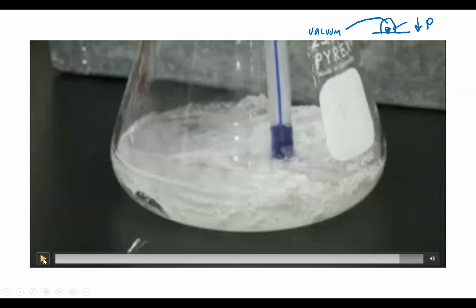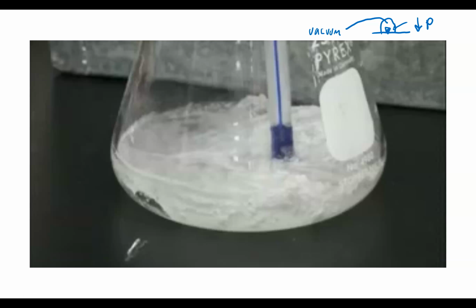All right, chemists, practice with those charts and really being able to interpret your vapor pressure diagrams, heating cooling curve, and your phase diagram.